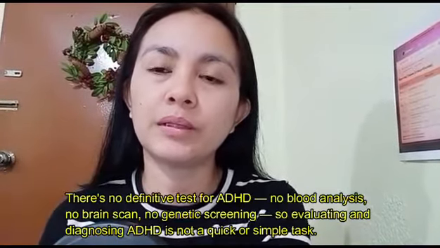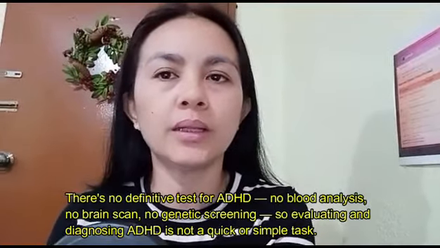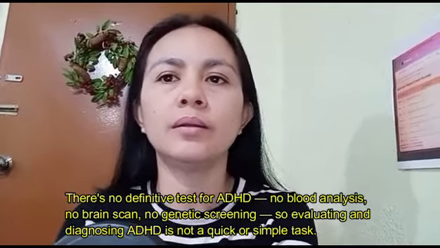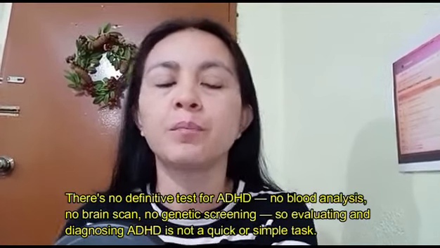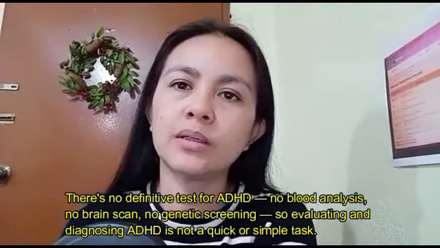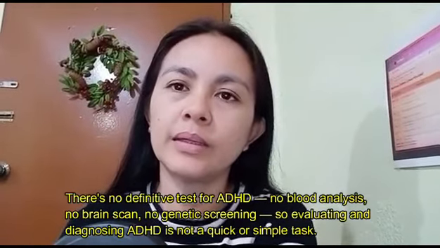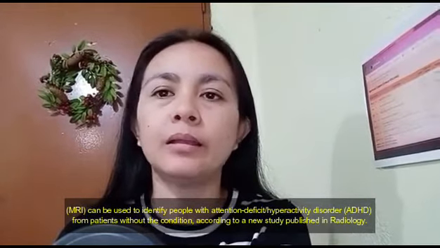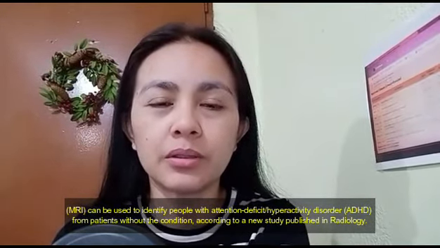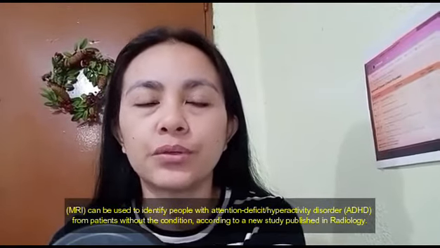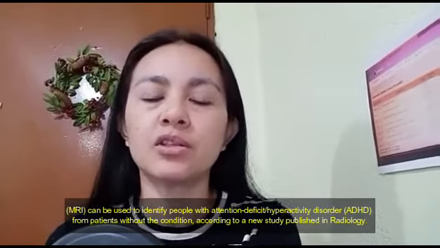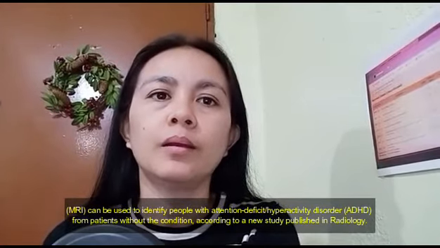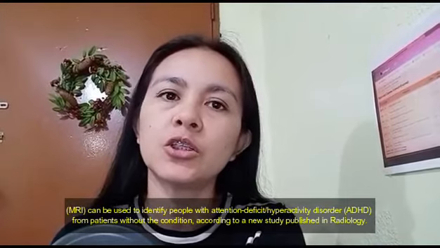For the ADHD diagnosis, there's no definitive test for ADHD, no blood analysis or brain scan, or genetic screening. So evaluating and diagnosing ADHD is not a quick or easy test. Doctors use MRI for identifying people with attention deficit hyperactivity disorder, or ADHD, from patients without the condition, according to a new study published in Radiology.